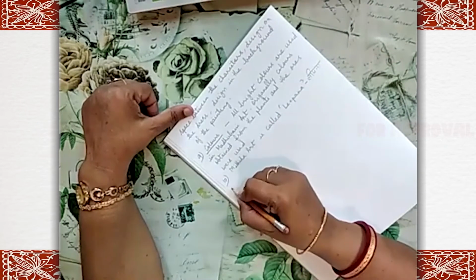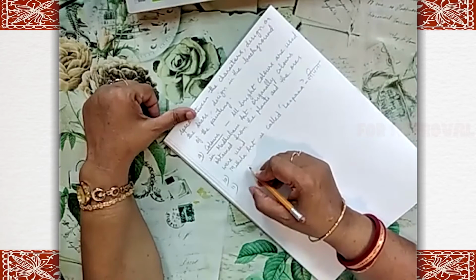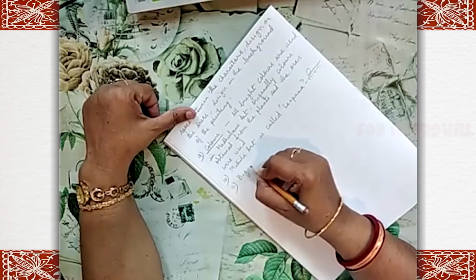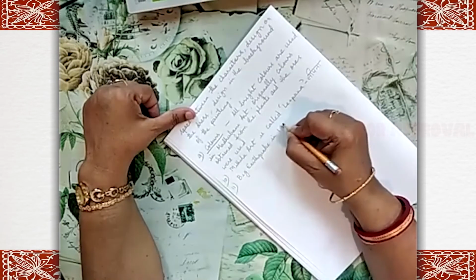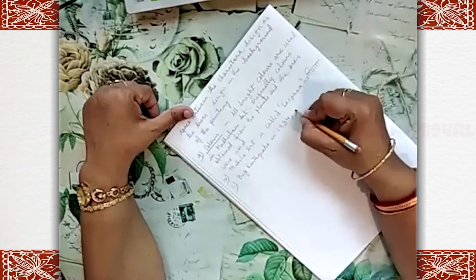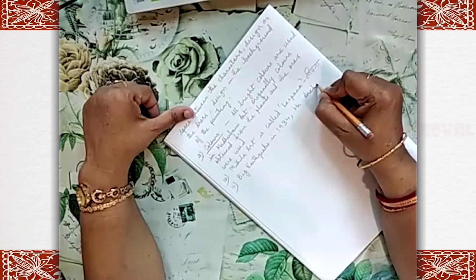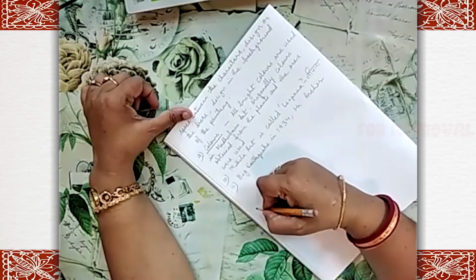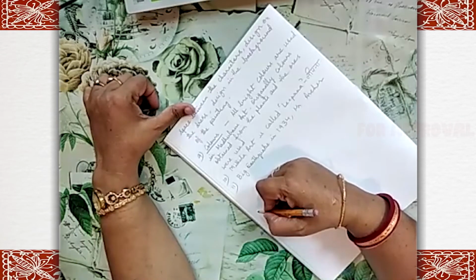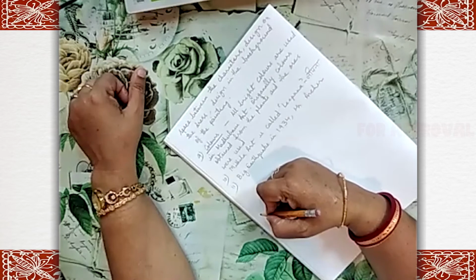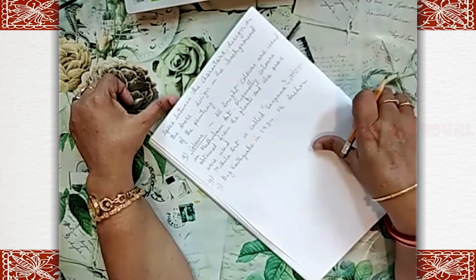How did it originate? There was a big earthquake in 1934, and one British officer, Mr. Archer, was responsible for that region to see the damage. When he went there, he found beautiful decorations done on the walls and floors.